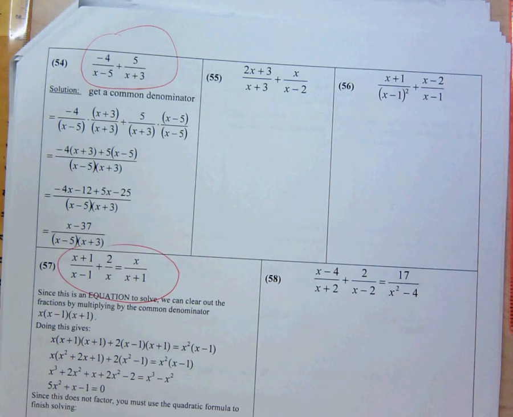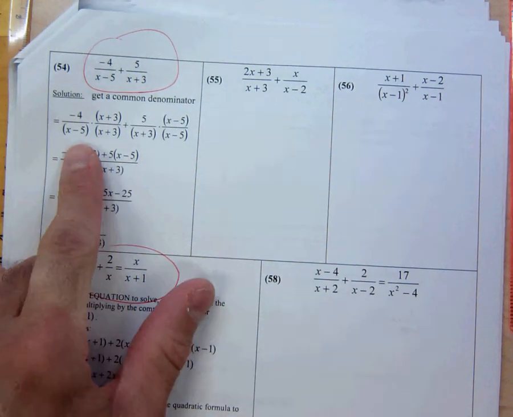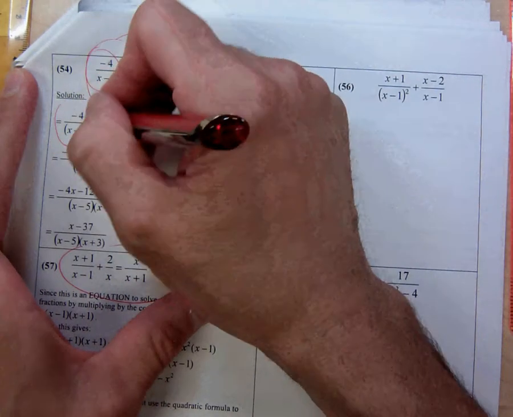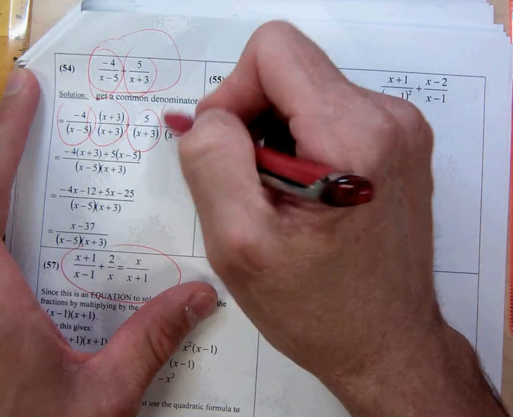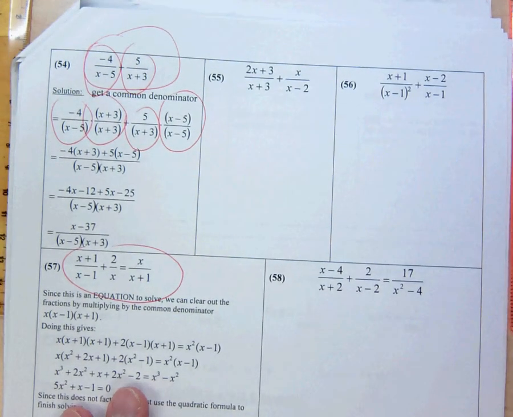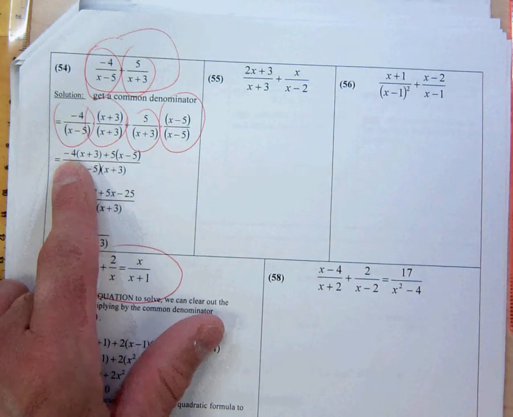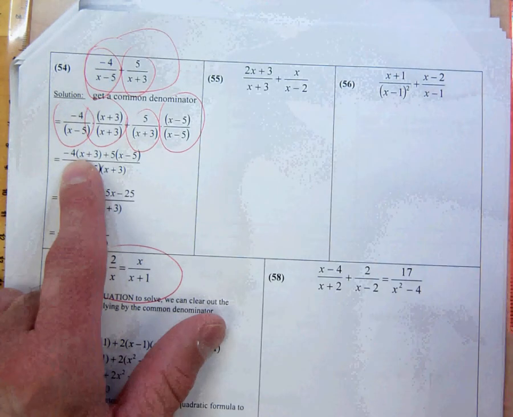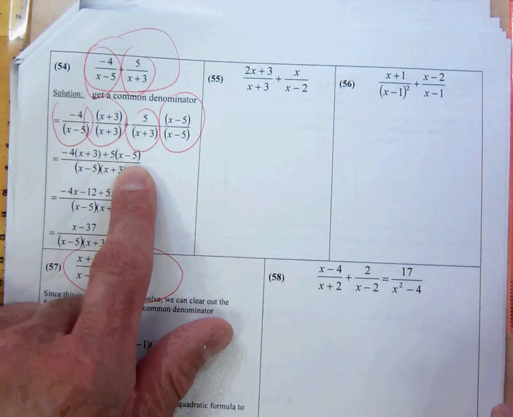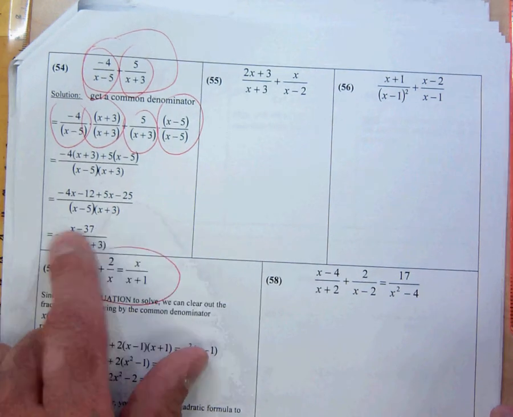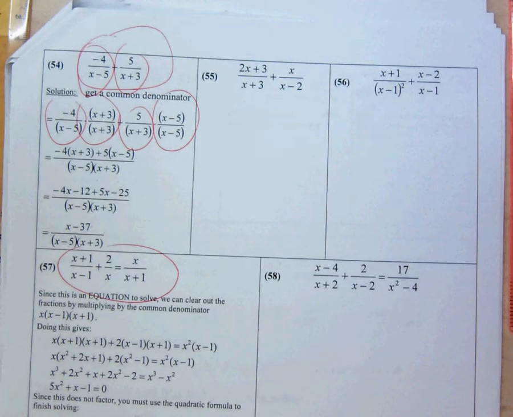Since I'm adding, I cannot add or subtract fractions without a common denominator. So isn't that what I did? I got a common denominator here. I'm multiplying that by that and multiplying this by that. Isn't that going to give me the common denominator? Then what did I do? I distributed the negative 4 here and here and here. I distributed the plus 5 here and here, giving me that. Combined like terms. Done. Got it?